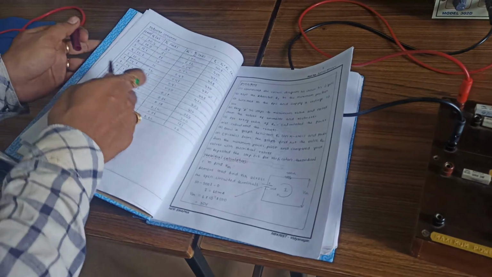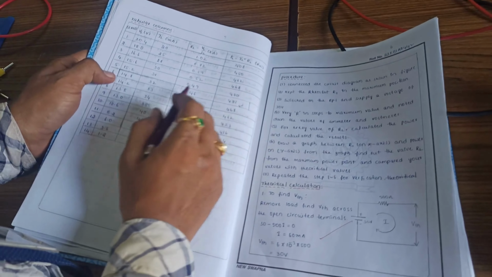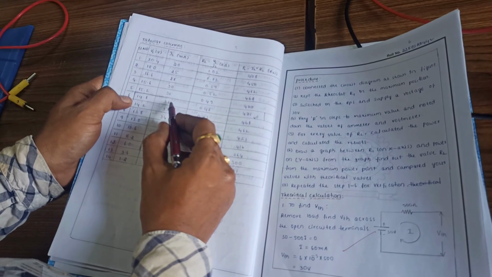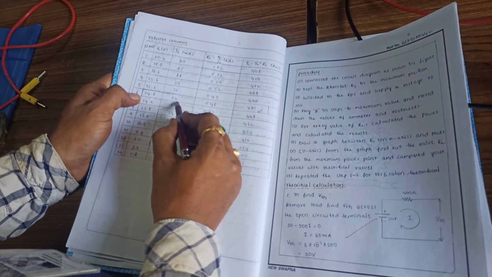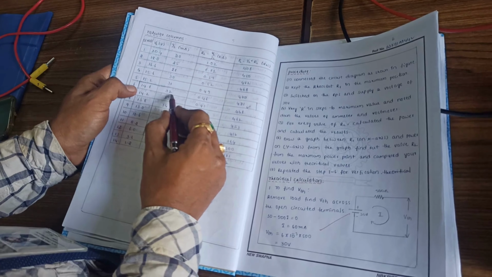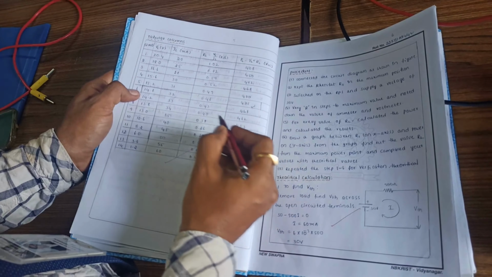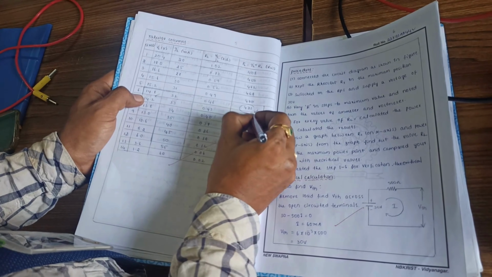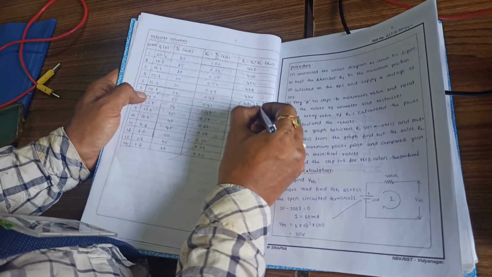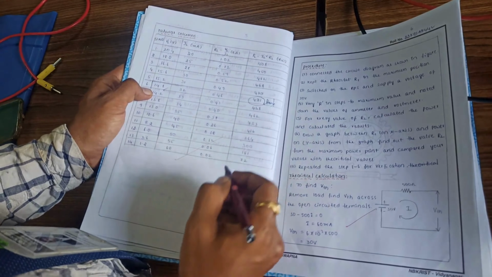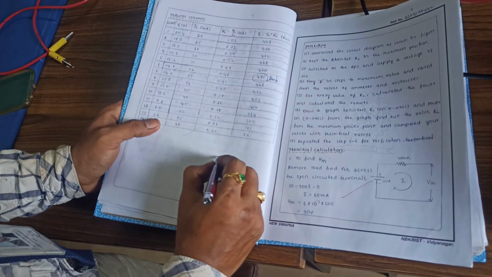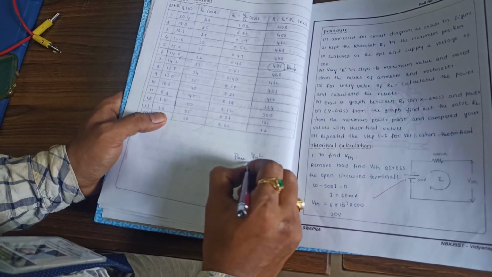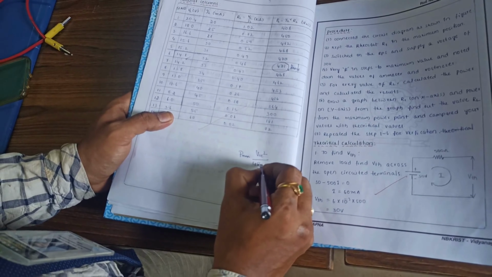So when you do the tabular column, just multiply for the power, the formula for power is IL square RL. So this is the maximum we have obtained, 32 milliamperes. The maximum current is 32 milliamperes, and for the corresponding voltage of 14.8 we had got a power of 471. This is called maximum power delivered from Thevenin's theorem. The formula for maximum power through Thevenin's theorem is VOC whole square divided by 4 into R Thevenin.